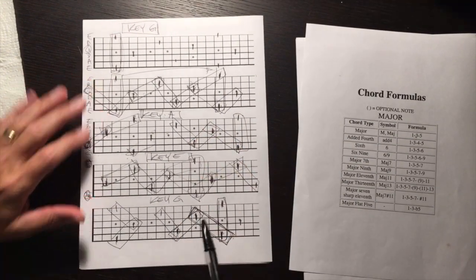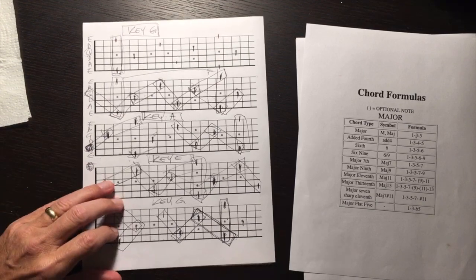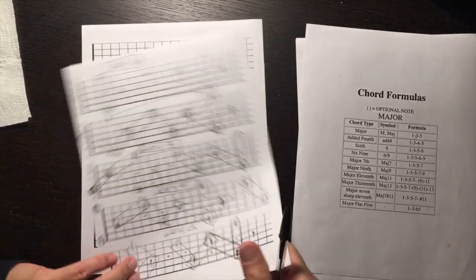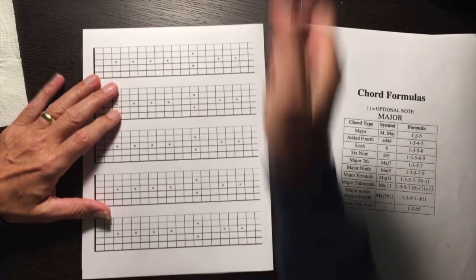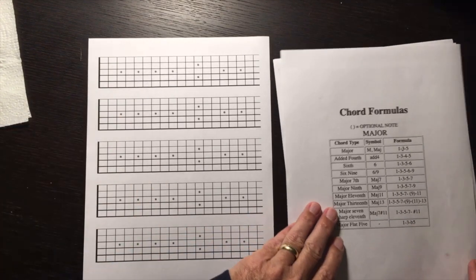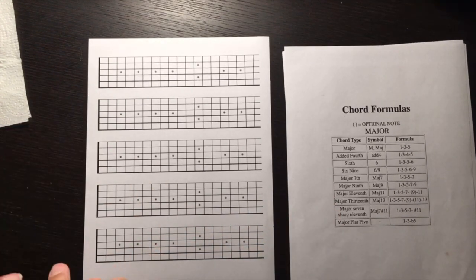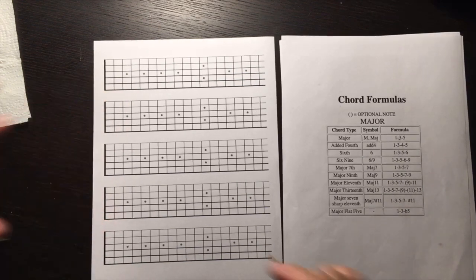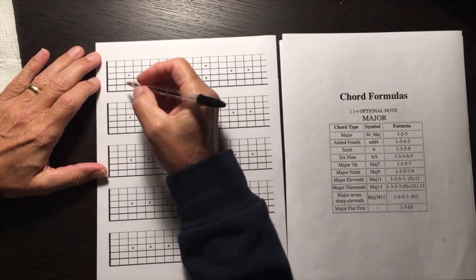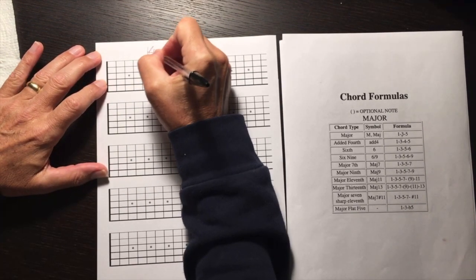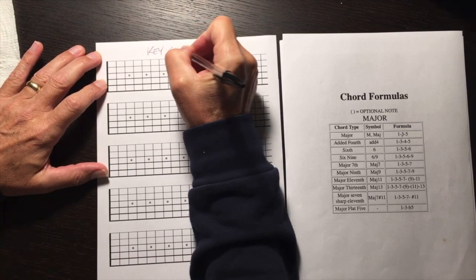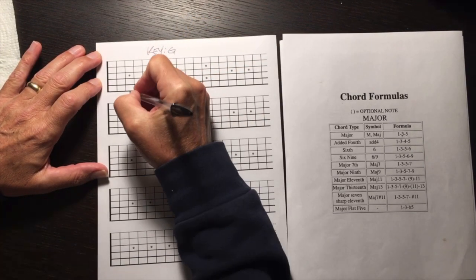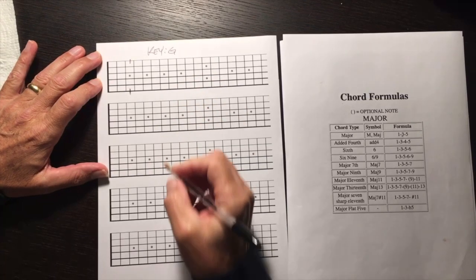This is the recap from part 1, which I will now go through once again. I wanted to make clear some patterns here. Now, if we take the key of G once again, and we work through the program here.